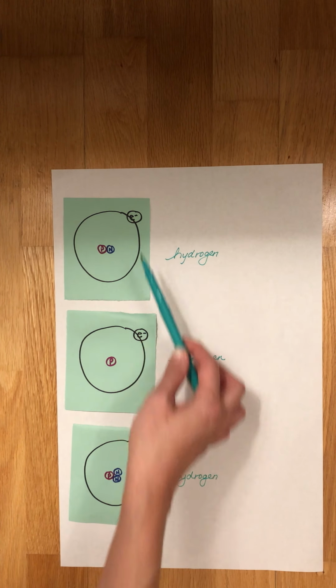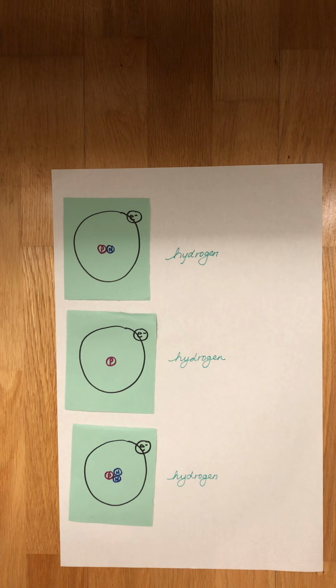Now, if you notice, I still have that electron particle on the outside. That doesn't matter. Technically, my electrons and my protons don't really matter in the definition of an isotope. It's my neutrons I'm looking at. So now I'm going to show you a notation of how to write these isotopes.